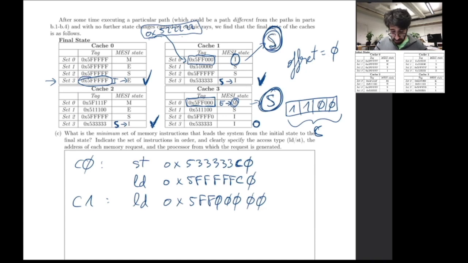So for the final step, we need one more instruction to modify the state of this cache line in cache 3, and invalidate the same line in cache 1. So let's do that. In cache 3, just store our cache line 000 in set 0, offset 0.